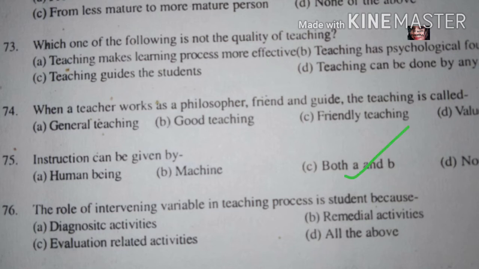Next question. The role of intervening variable in teaching process is a student because. Options are: diagnostic activities, remedial activities, evaluation related activities, and option D is all of the above. And the correct option is D, all the above.